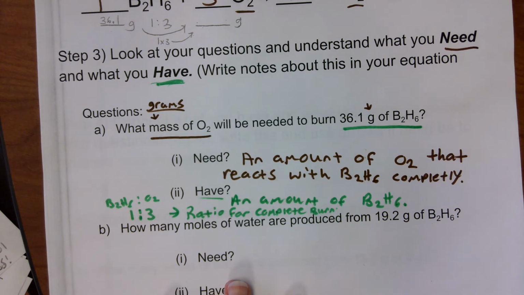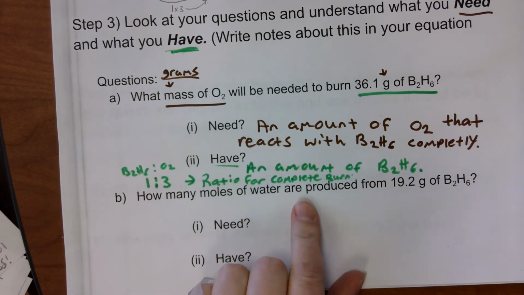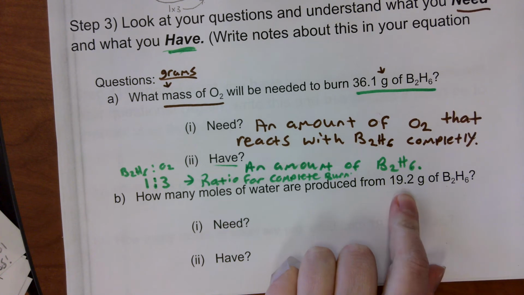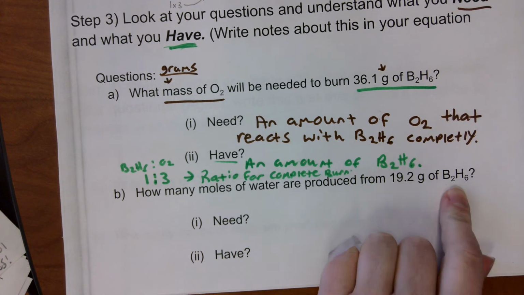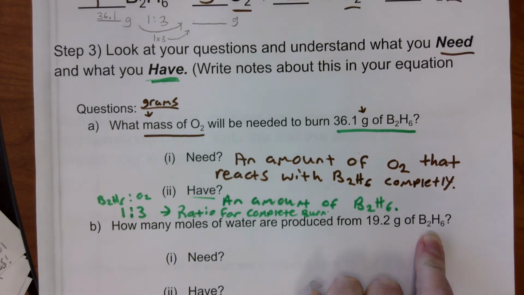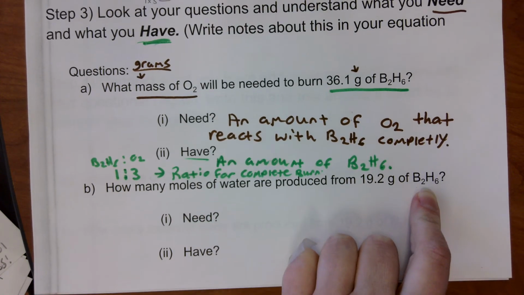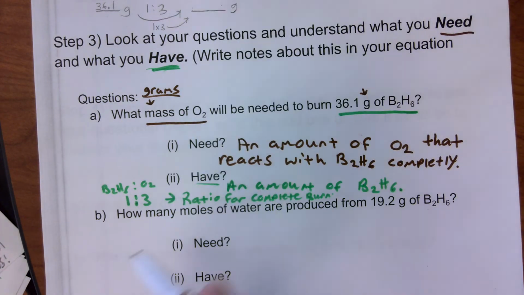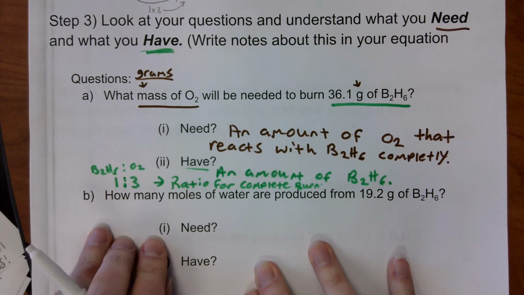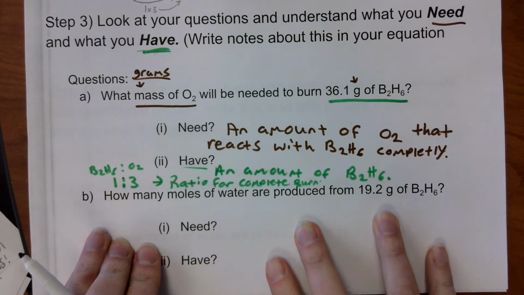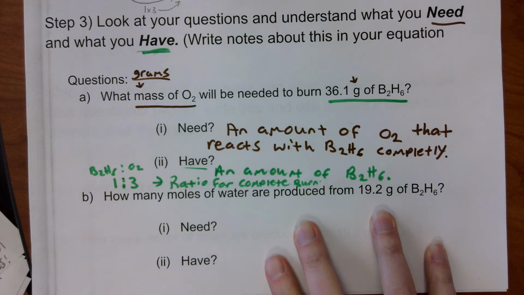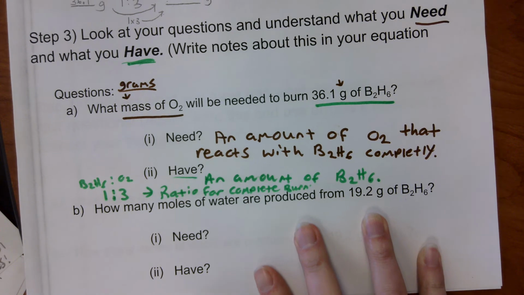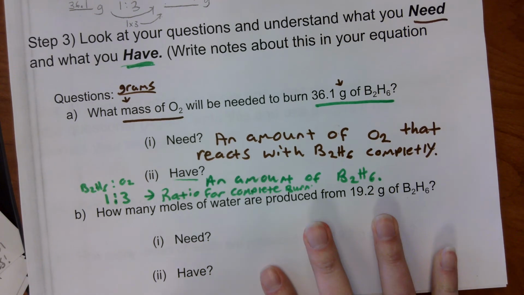Next, how many moles of water are produced from 19.2 grams of diboron hexahydride? Okay? So if you read that again, how many moles of water are produced from 19.2 grams of, I keep saying butane, it's diboron. Diboron hexahydride.